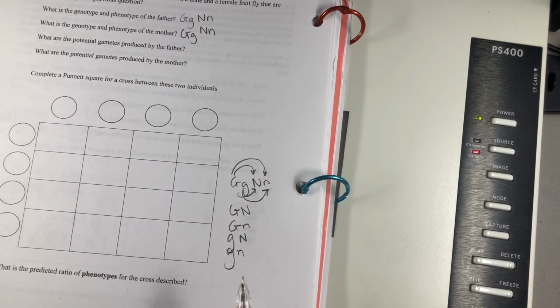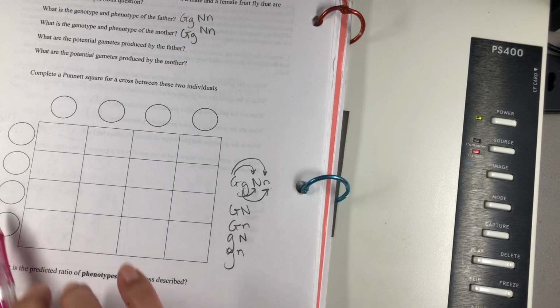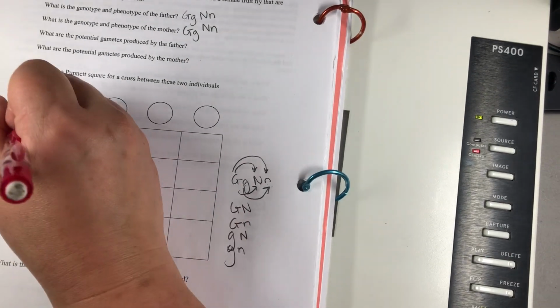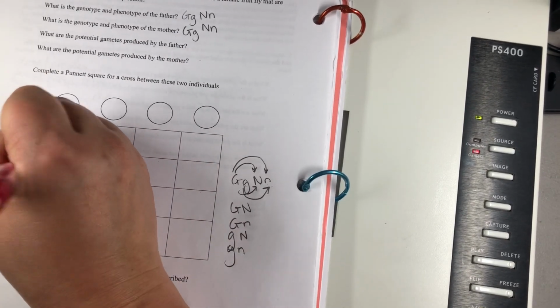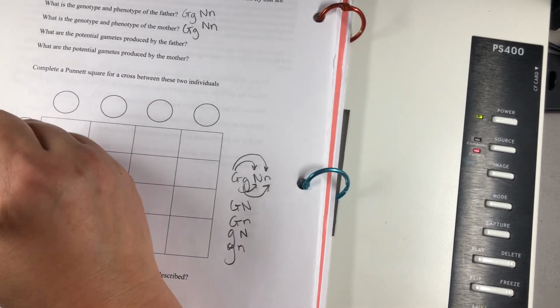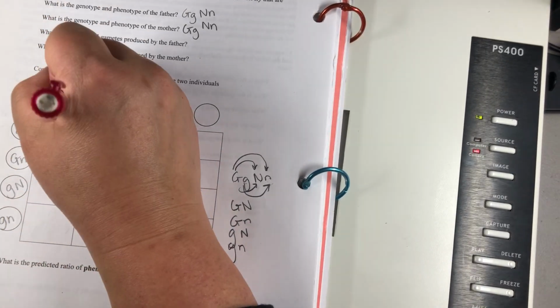Now, since they're both the same, they're going to have the same number. And there's 4 unique, so then you draw your thing, but in this case, I gave it to you. So this will be big G, big N, big G, little n, little g, big N, and little g, little n. And the same over here.